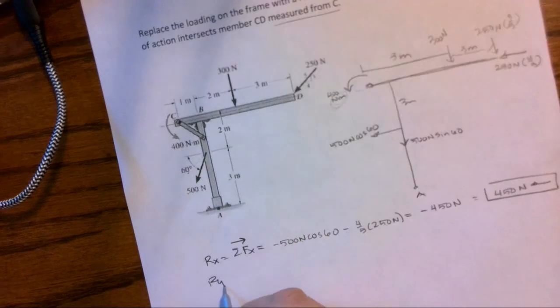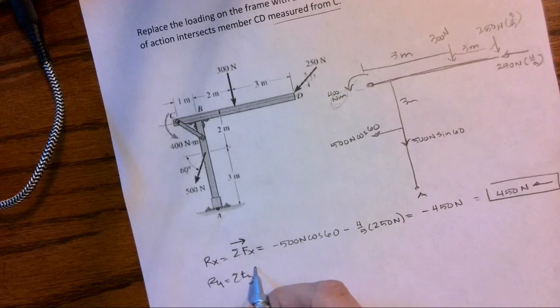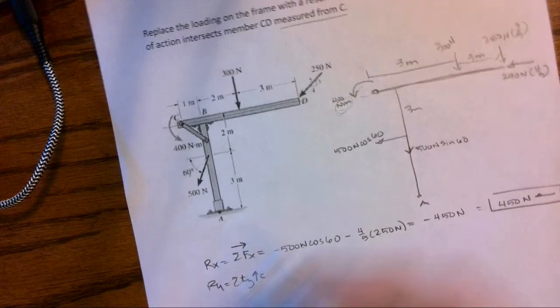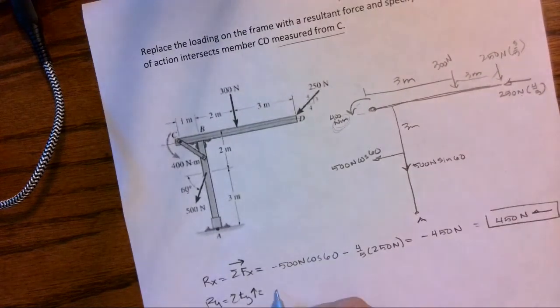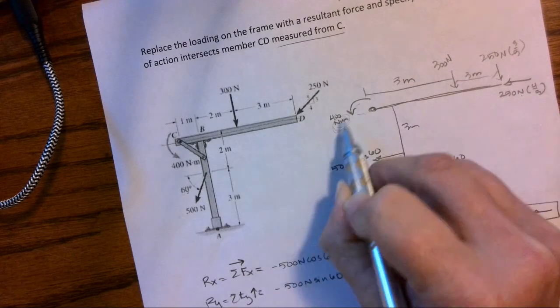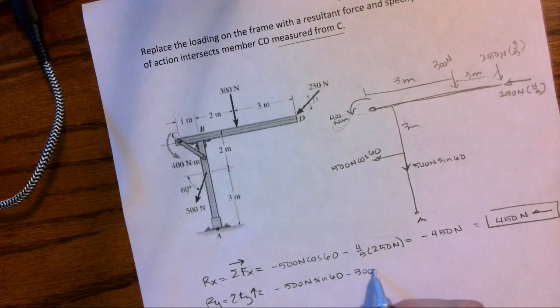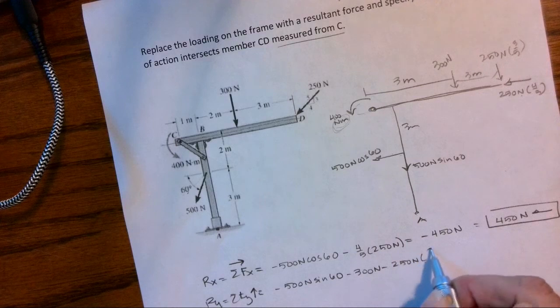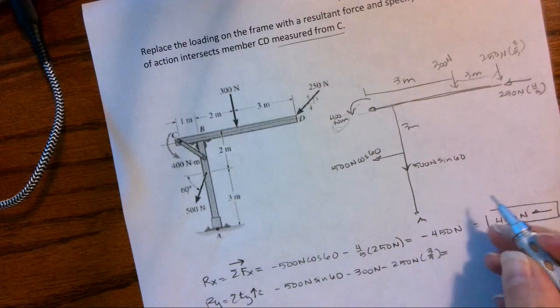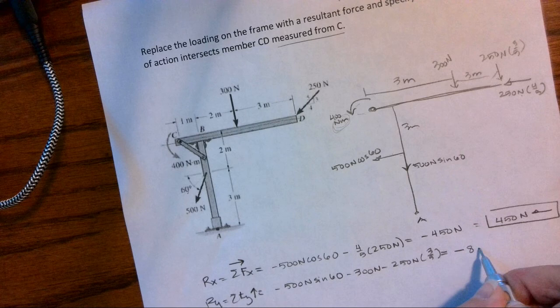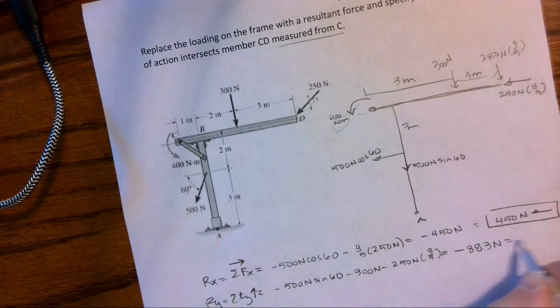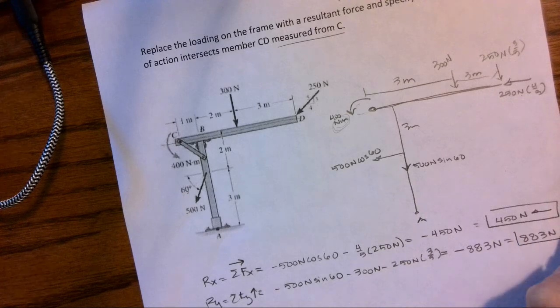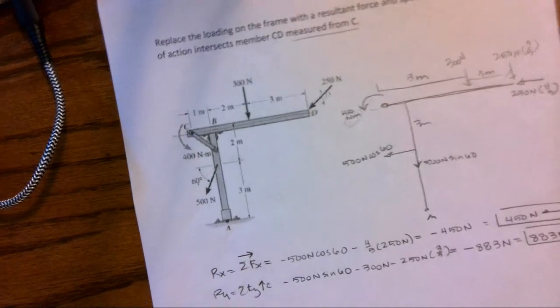Then we need to sum our forces in the y direction so that we can get a resultant force in the y direction. And again, I'm going to start at A, work my way around. So I have negative 500 newtons sine 60. I'm going to come around, minus 300 newtons, come around, minus 250 newtons times 3/5. And if I do my algebra correctly, I get negative 883 newtons. And again, I'm just going to show that that's 883 newtons down. Okay, so I need to figure out directionally which way that goes.